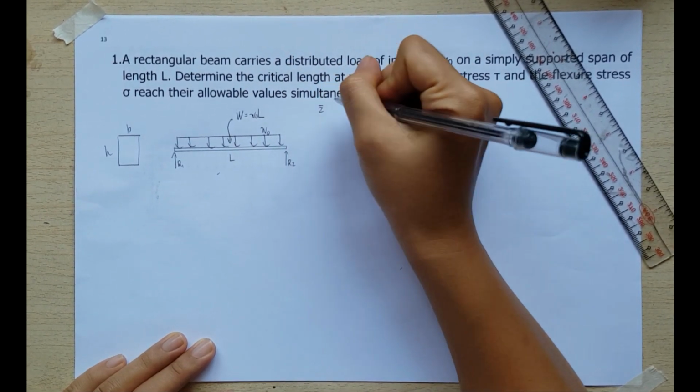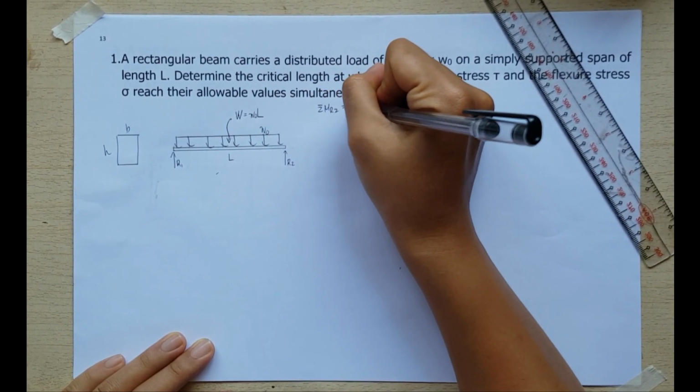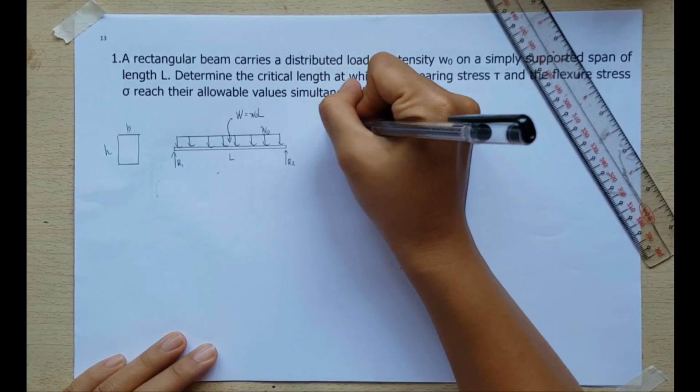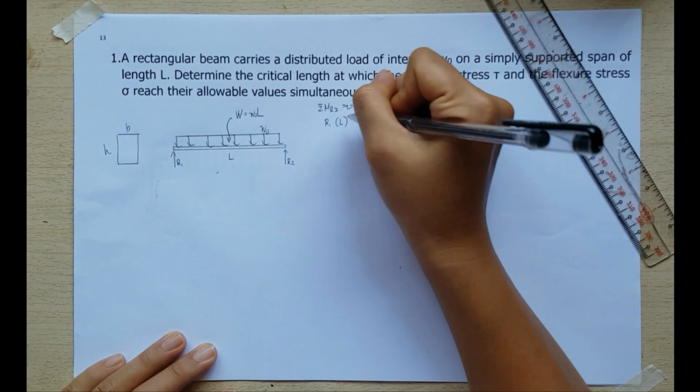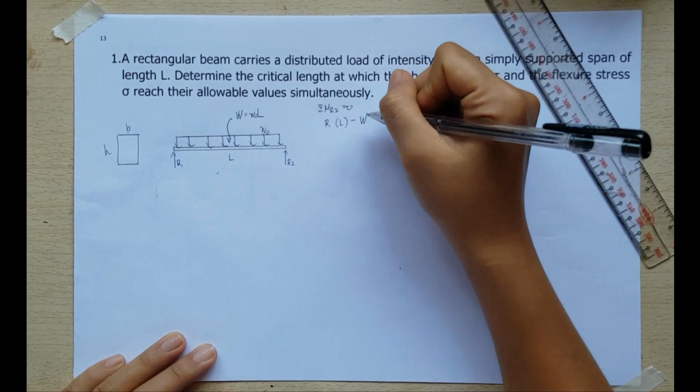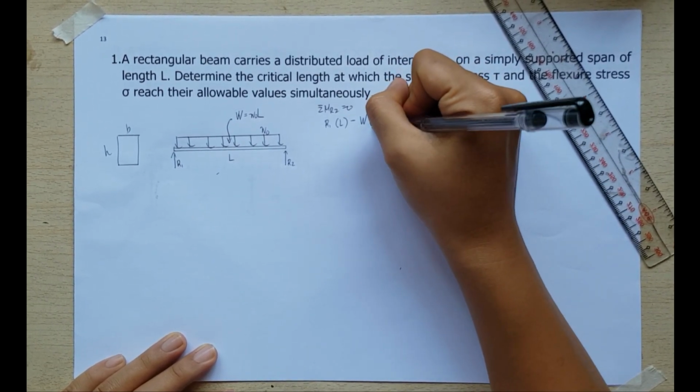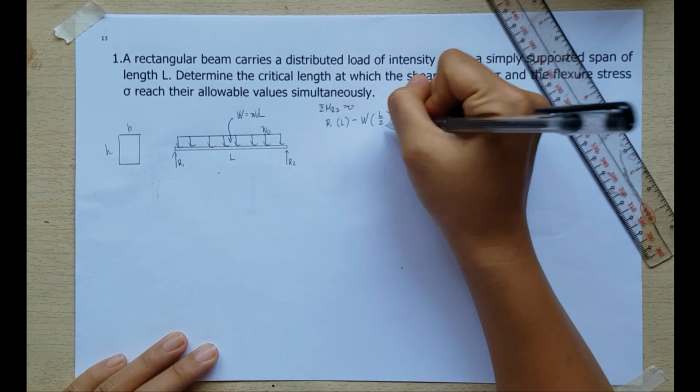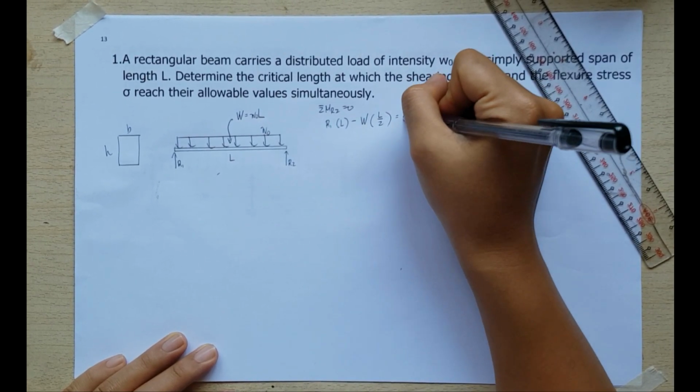So taking the summation of moment at R2 is equal to 0. So we have R1 multiplied with L minus capital W multiplied with L all over 2 is equal to 0.